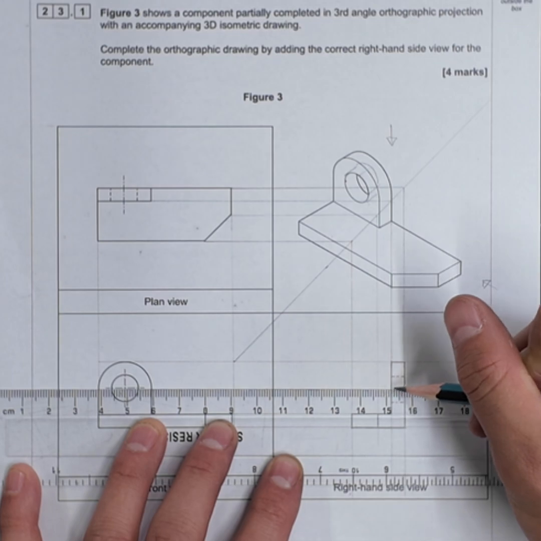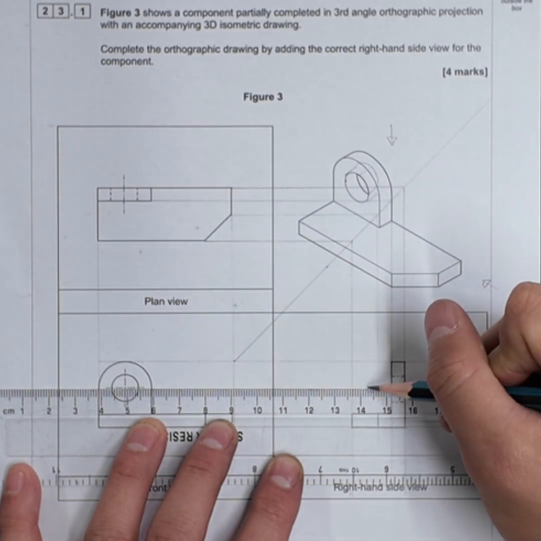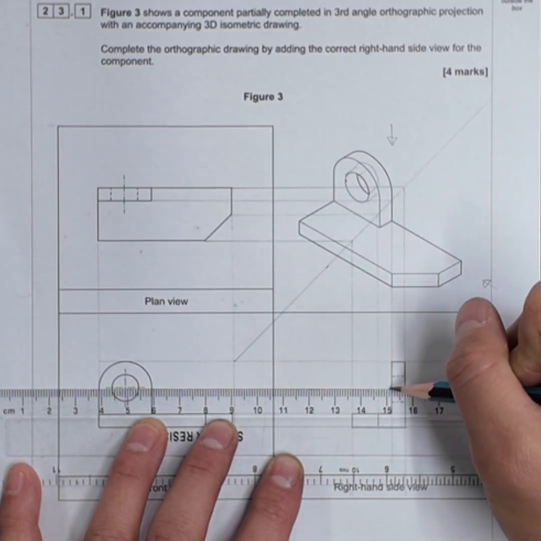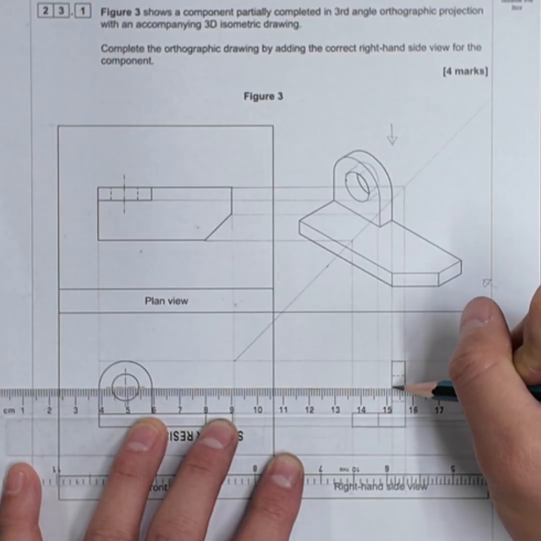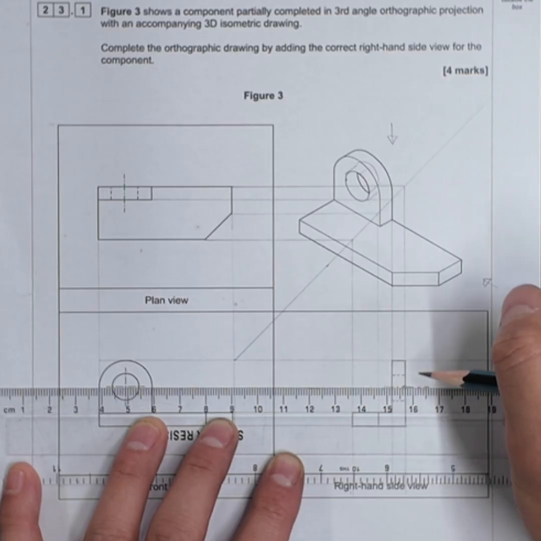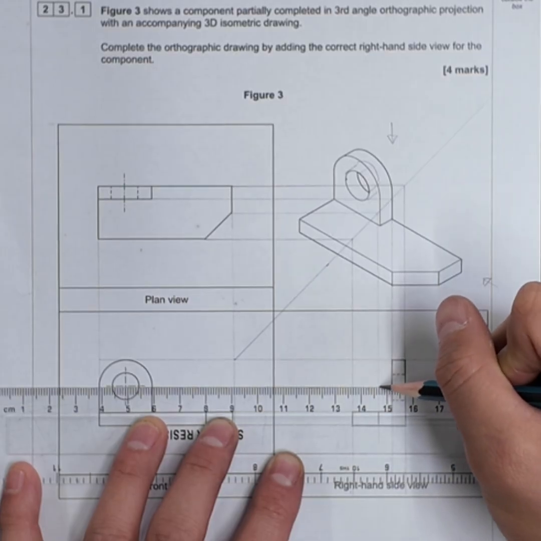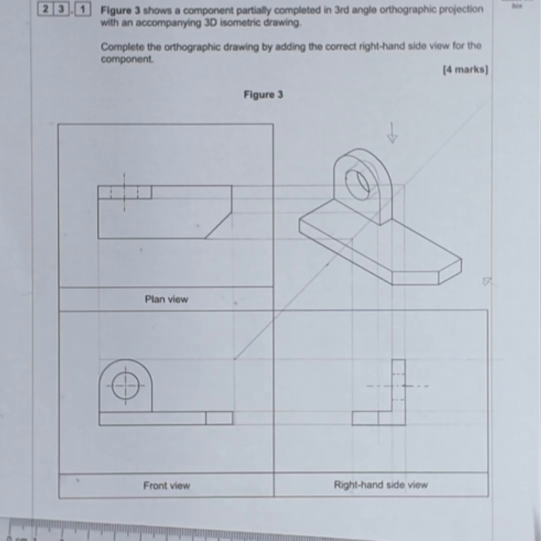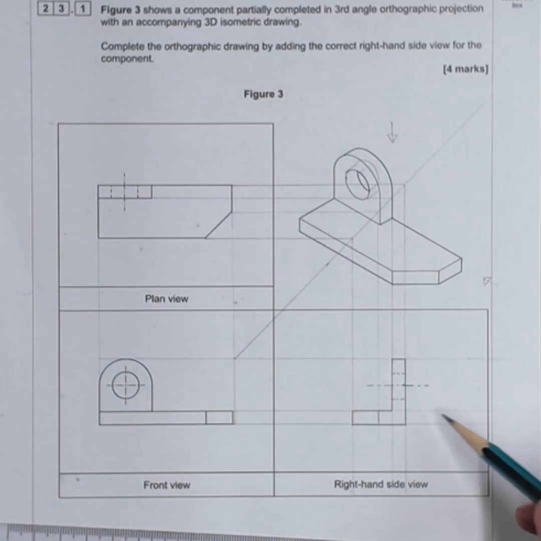So here, and again, I'm going to copy this line, which is, I'm going to make 1 short dash, 1 long either side, 1 short and 1 long dash, like so. And that's 4 marks.